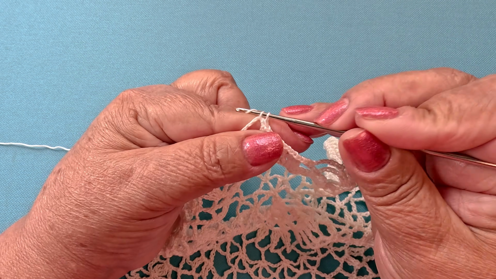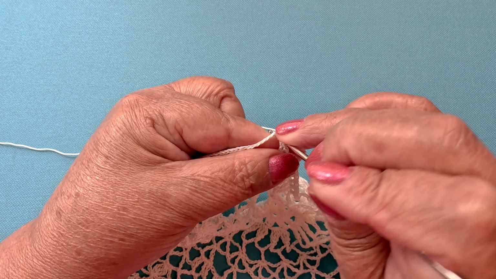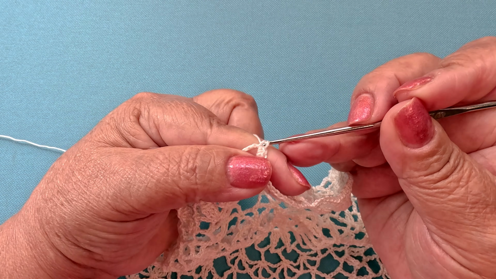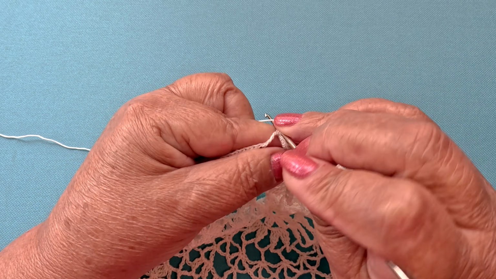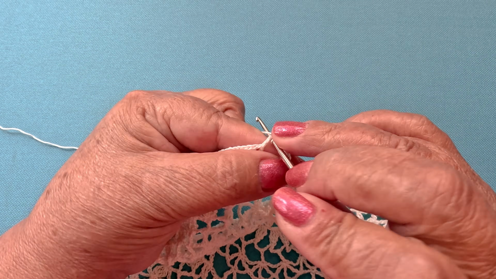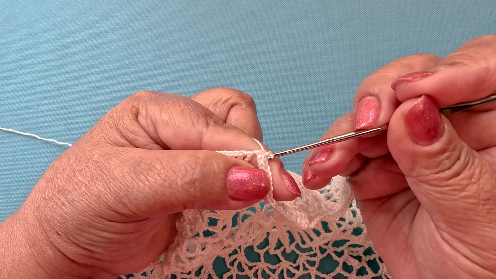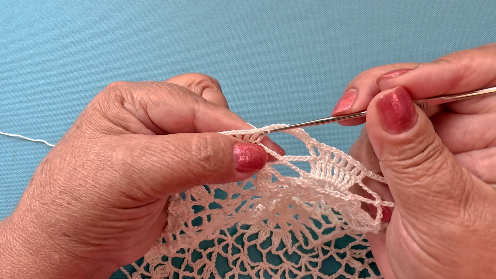1, 2, 3, 4, 5, 6, 7, 8, 9, 10. Single crochet in the next chain 1 space.